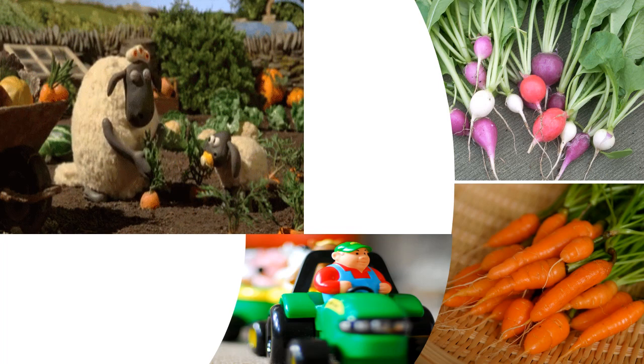Old MacDonald had a farm, E-I-E-I-O. And on his farm he had some roots, E-I-E-I-O. With a carrot here and a radish there, here a root, there a root, everywhere a root, root. Old MacDonald had a farm, E-I-E-I-O.